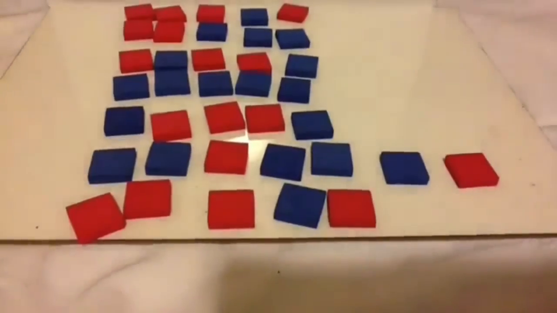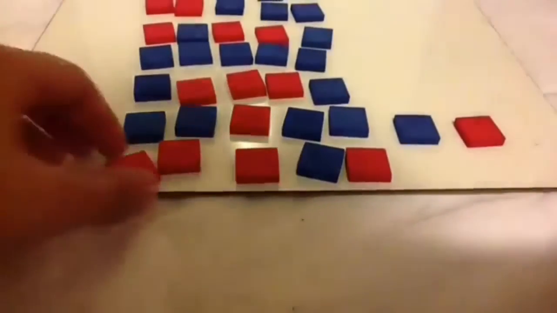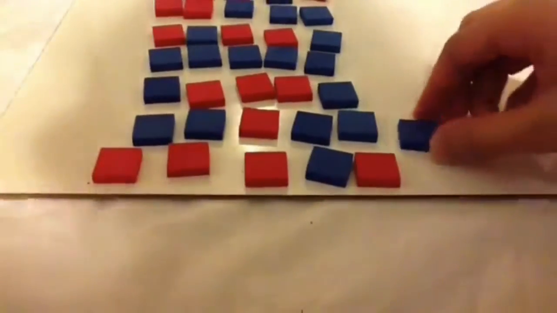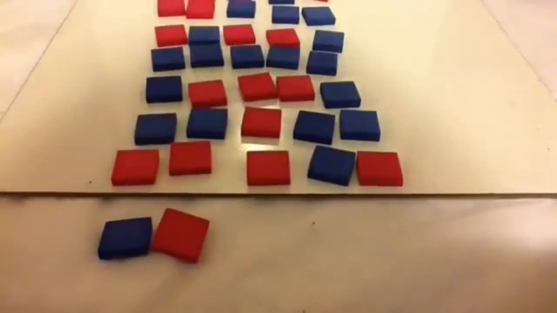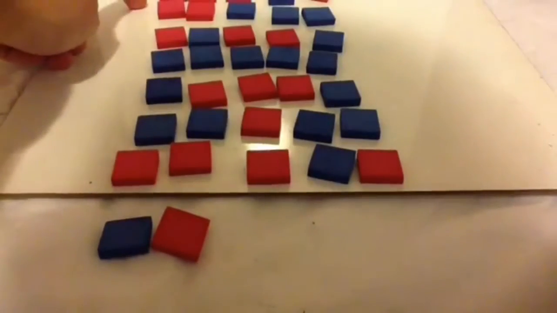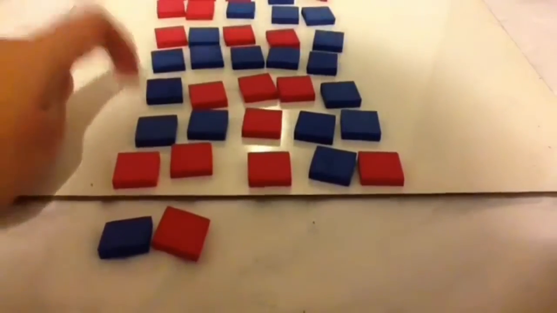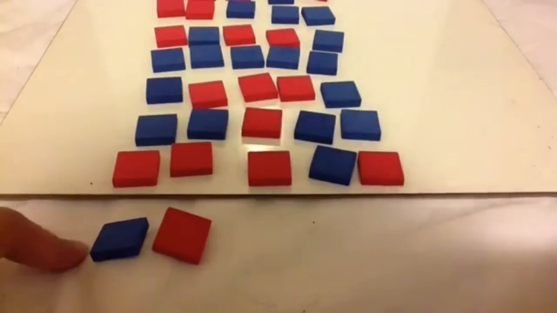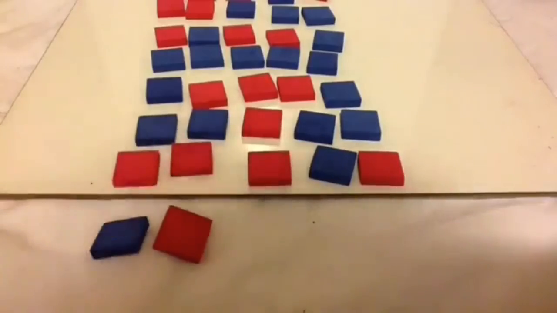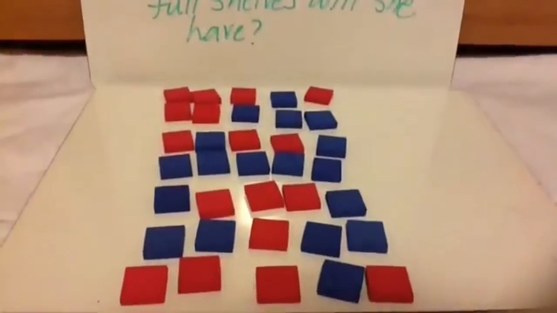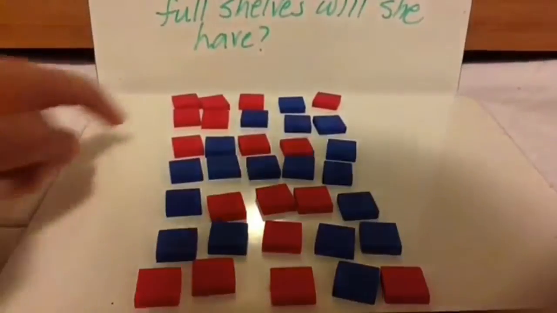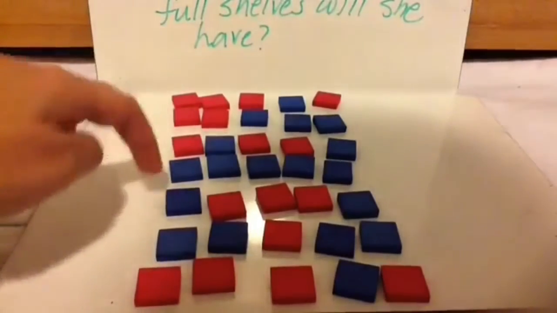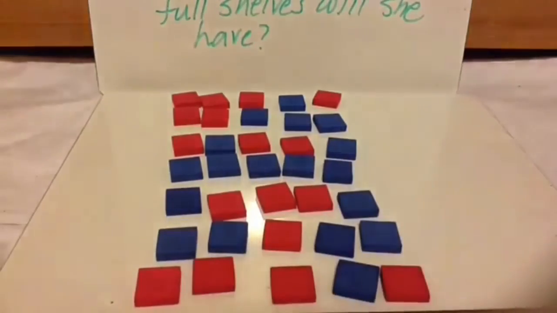Okay, now if they said how many shelves for all the bows, I would have created a shelf for that. So then that's 1, 2, 3, 4, 5, 6, 7, 8. 8 shelves for all bows. But the question says how many full shelves. So then we can't look at that last shelf. We look at these. 1, 2, 3, 4, 5, 6, 7 is my answer.